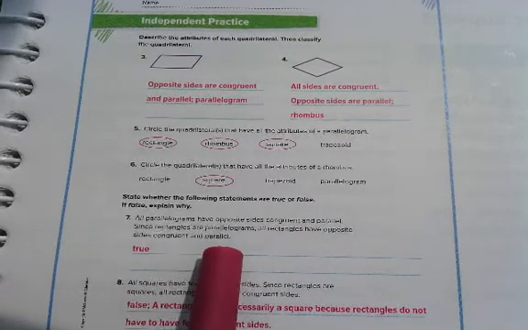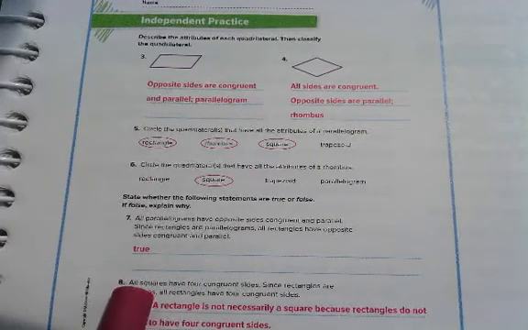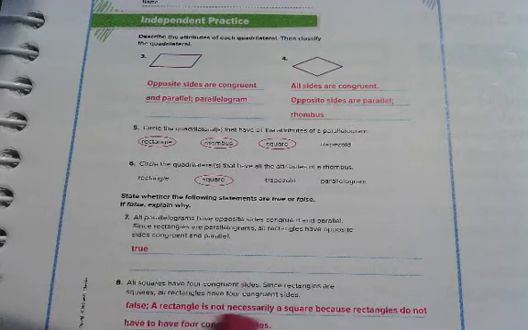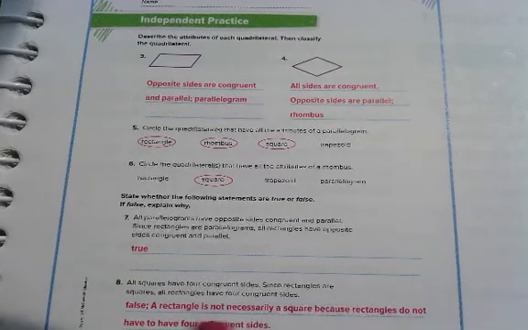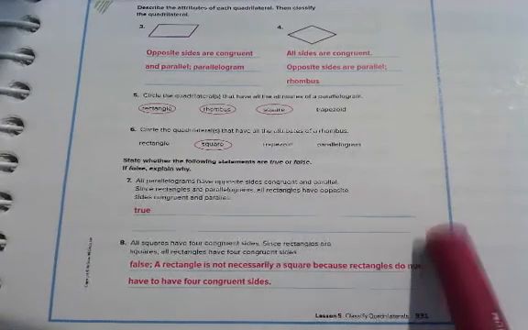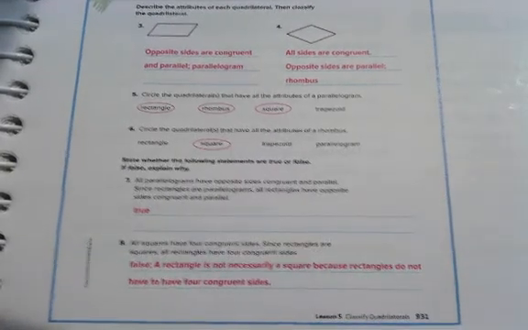All right, all parallelograms have opposite sides congruent and parallel. Since rectangles are parallelograms, all rectangles have opposite sides congruent and parallel. True or false? It's true. Number 8, all squares have 4 congruent sides. Since rectangles are squares, all rectangles have 4 congruent sides. That's false. A rectangle's not always a square because it doesn't always have 4 congruent sides, right? It can be. If we make a square with 4 congruent sides, it is a type of rectangle, but not all rectangles are squares, so that one's false.